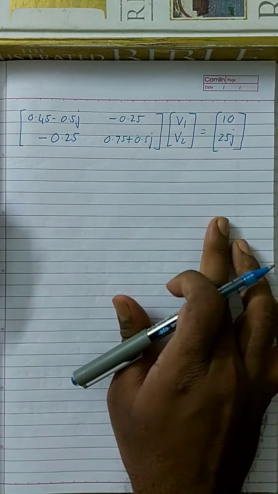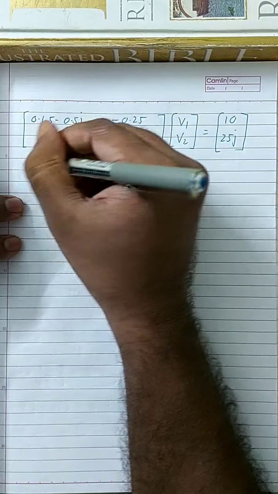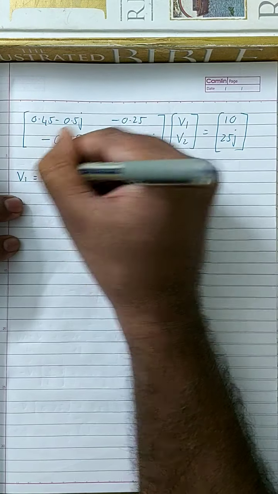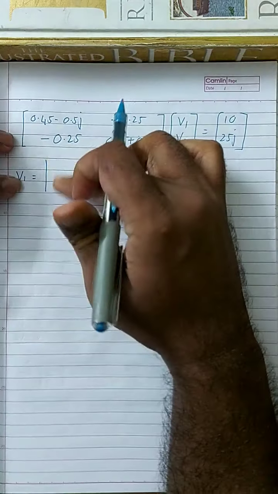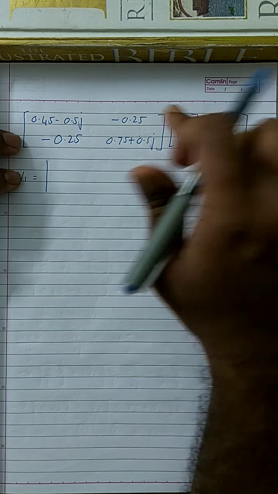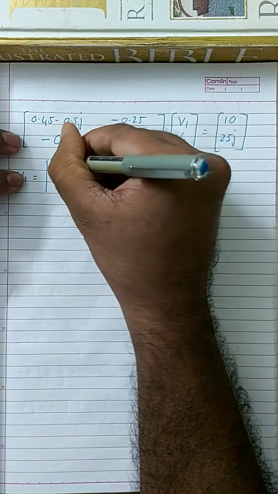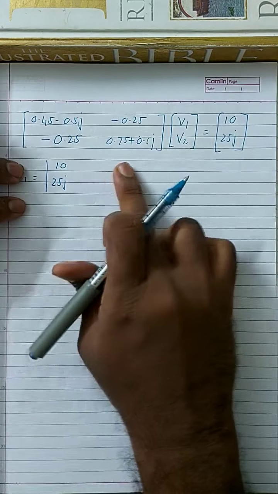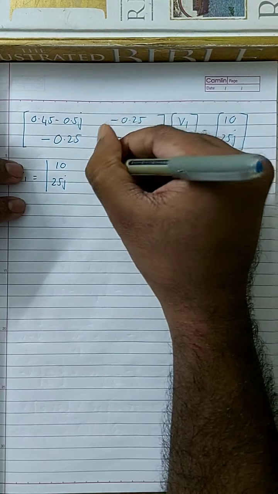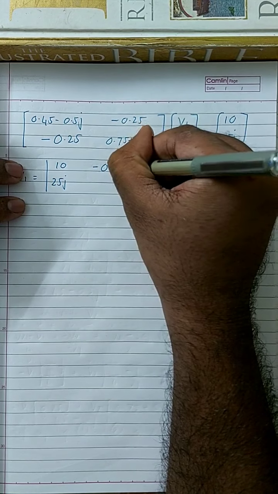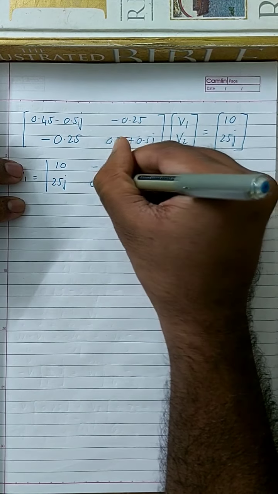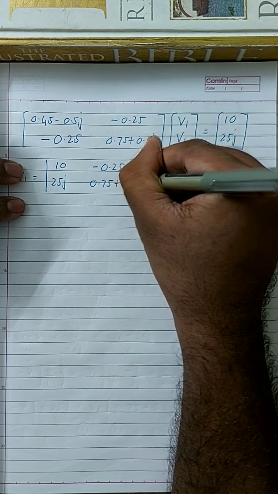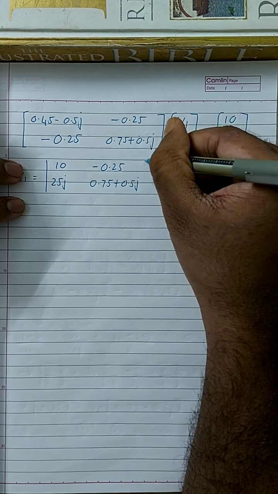Okay, now it's time to find the value of V1 and V2. So first I'll find the value of V1. So V1 is equal to the determinant where the first column is replaced by this, right? So it will be 10 and 25j, and here it will become minus 0.25, and here it will become 0.75 plus 0.5j.